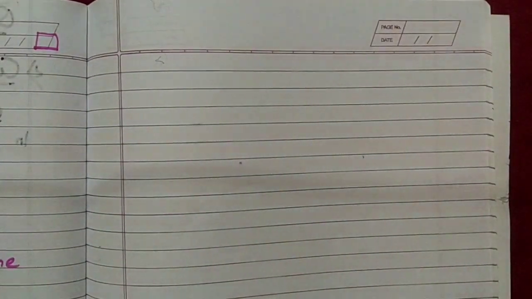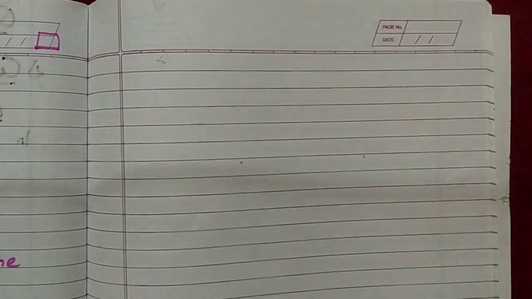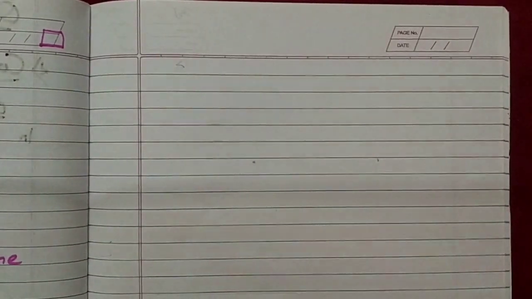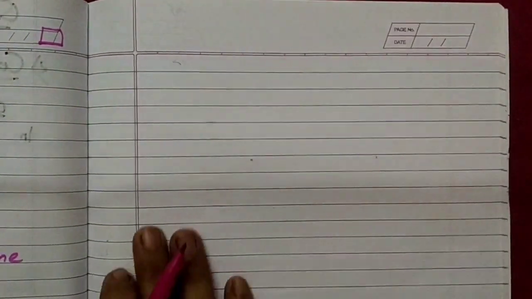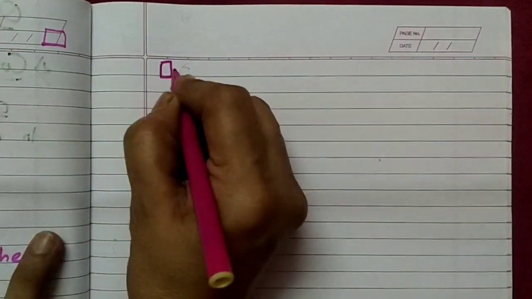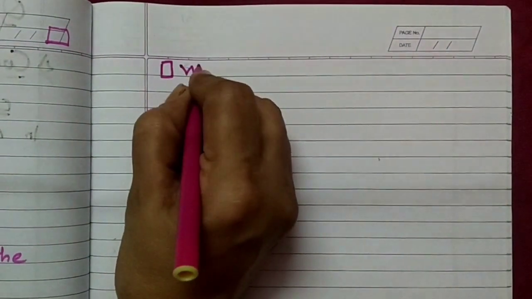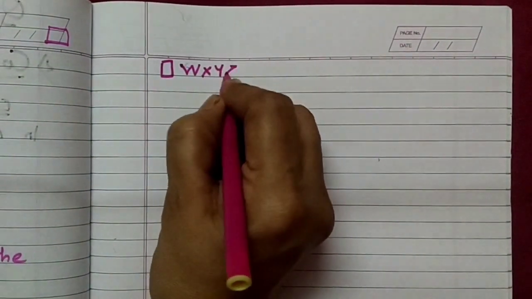So now we are going to do the construction of quadrilateral WXYZ.